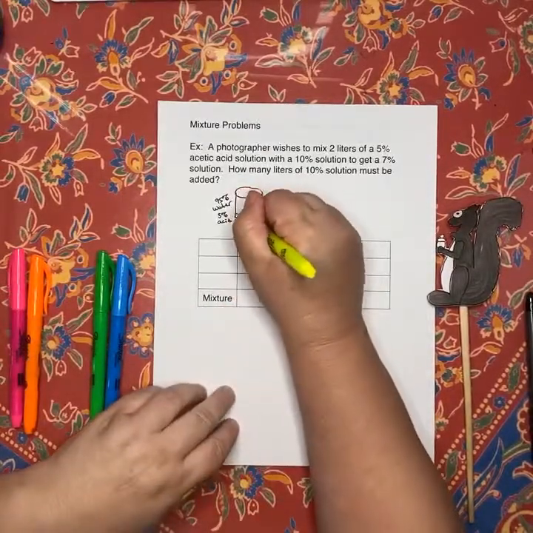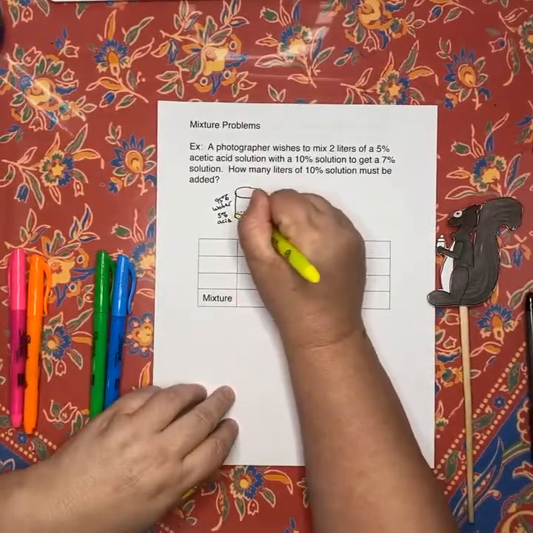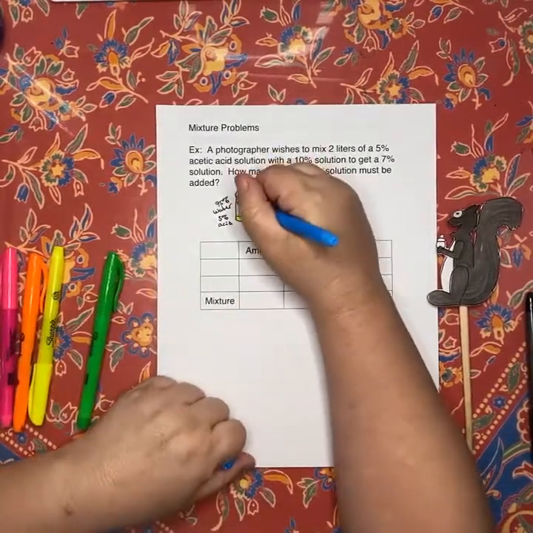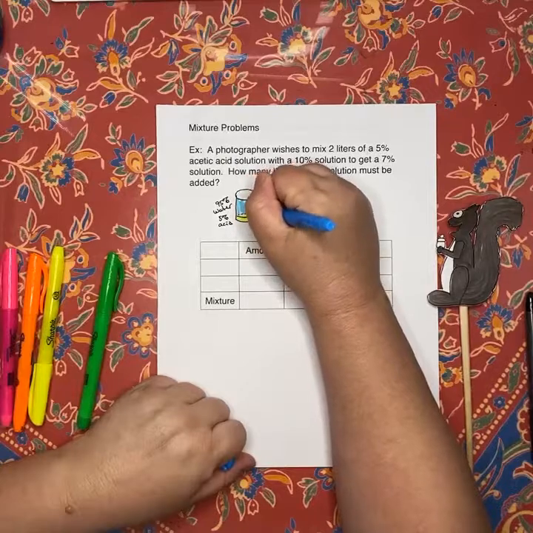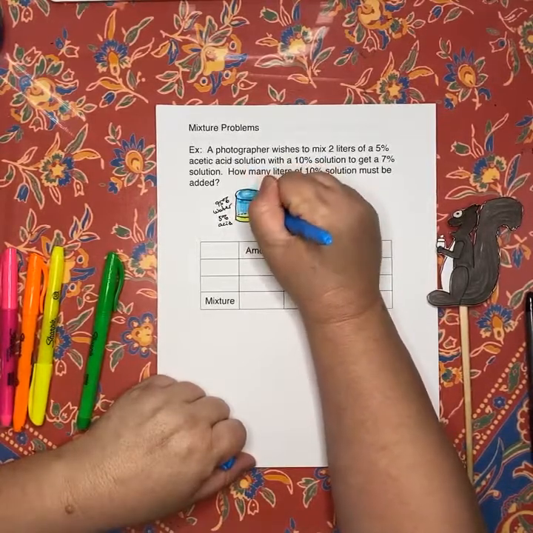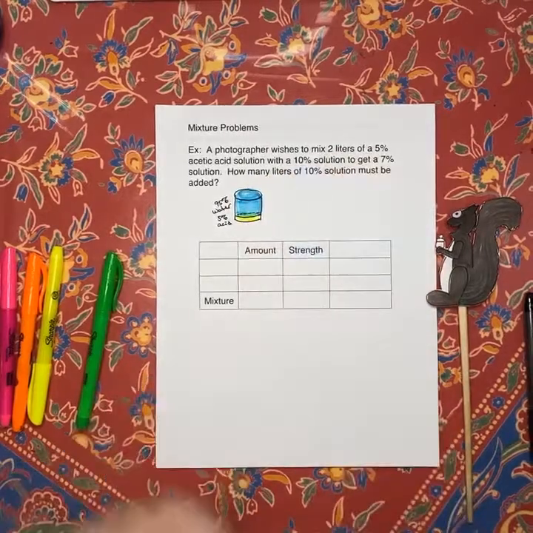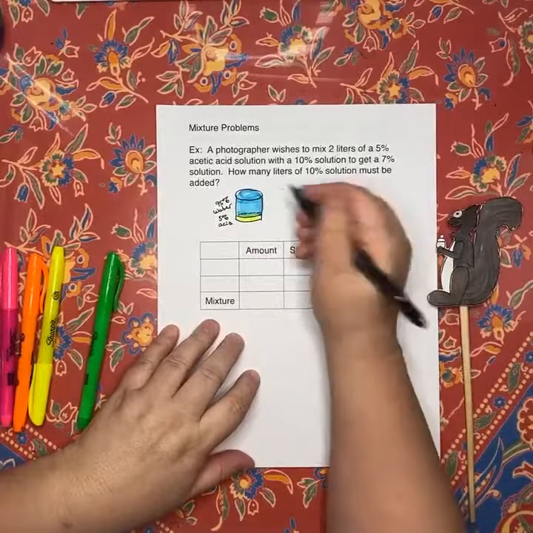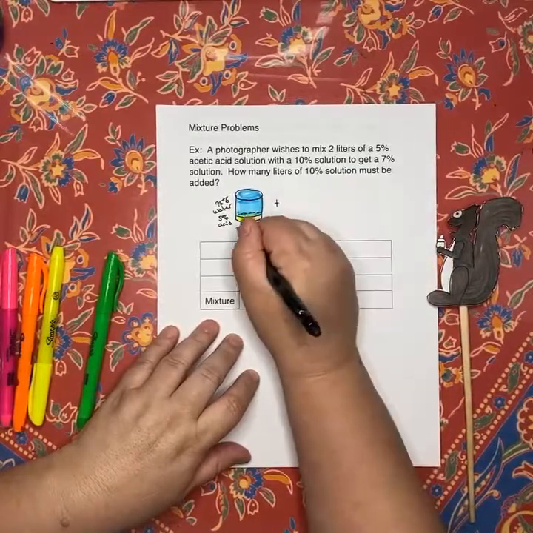And I'm not saying that the acid actually sits on the bottom. I'm just saying that's the percentage, if we look at it by percentage. So there we go. 95% water, 5% acid, and we've got 2 liters.